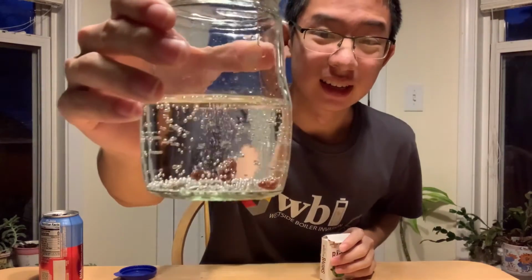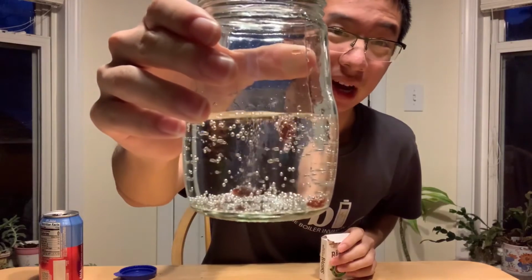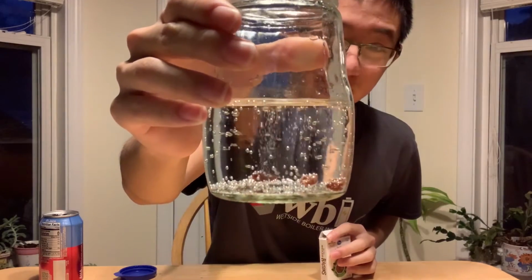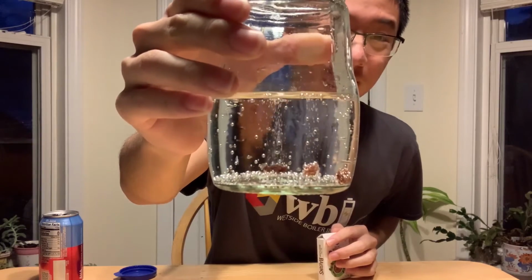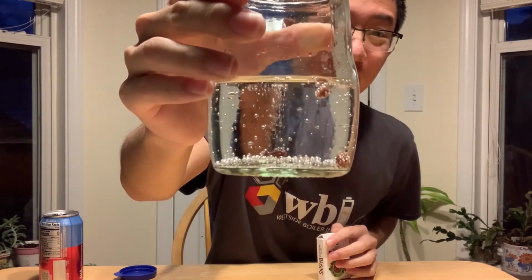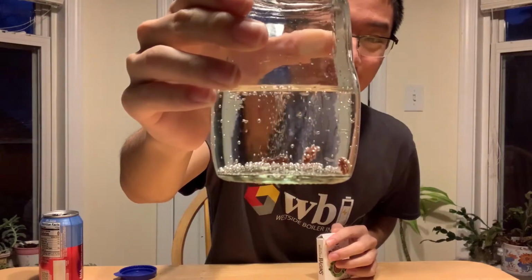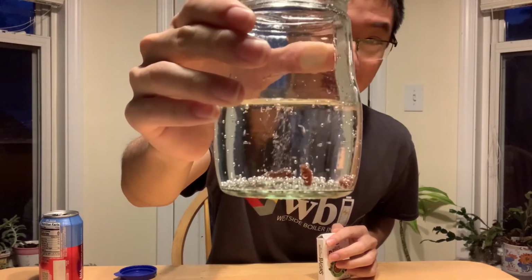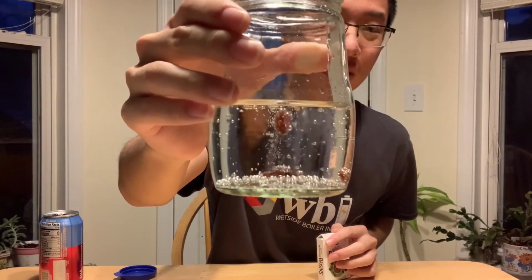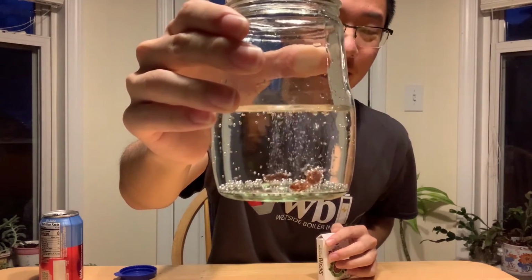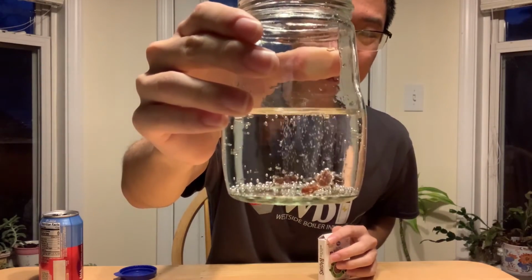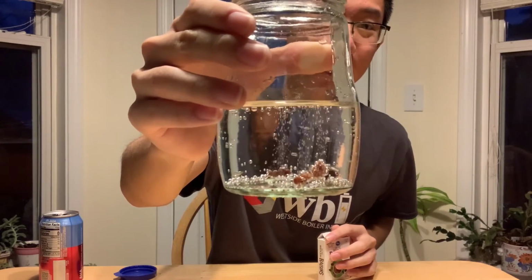So as you can see, initially the raisins start at the bottom and they sink to the bottom, but as more bubbles tend to form, they eventually will float to the top. As you can see, one just floated like that. And they'll keep on doing that as the carbonation continues to bubble and to form on the raisins. And they will fall back down, and as more bubbles form, they will rise back up.